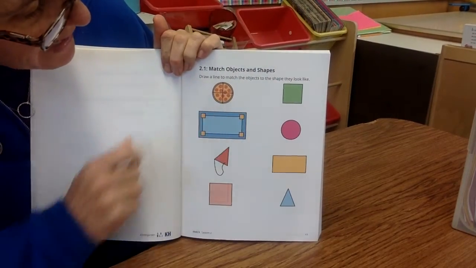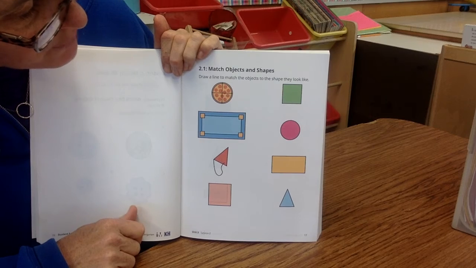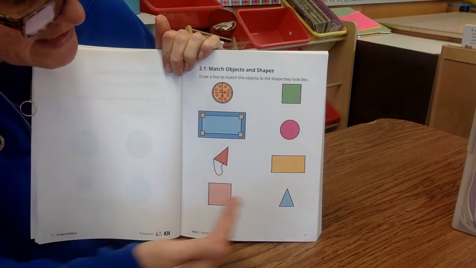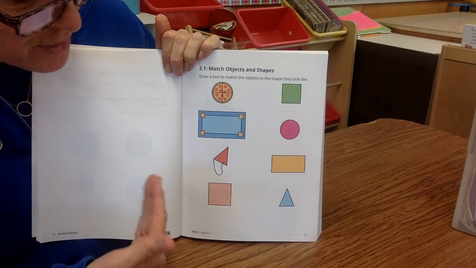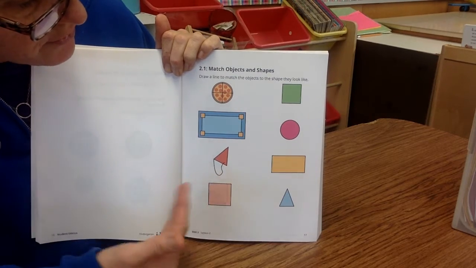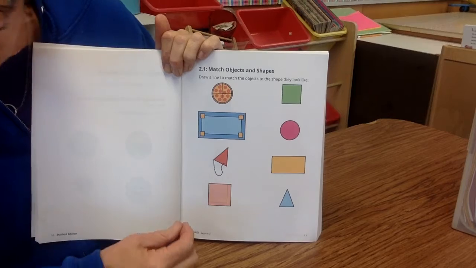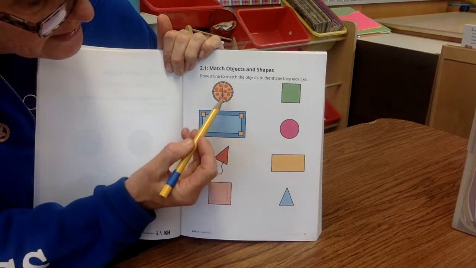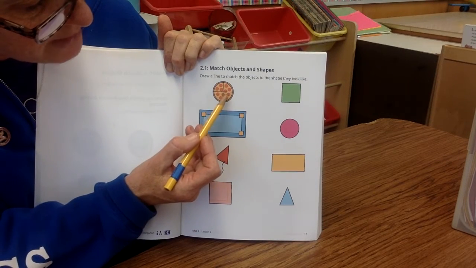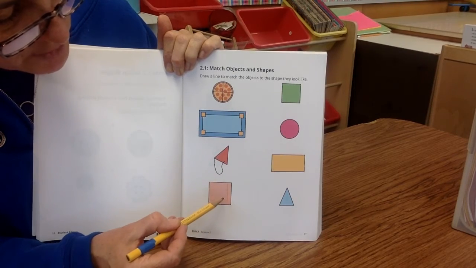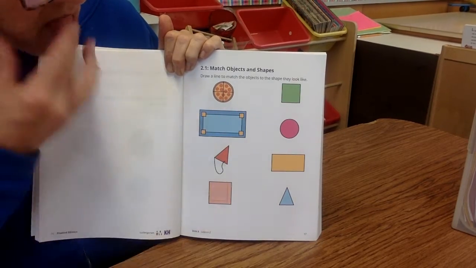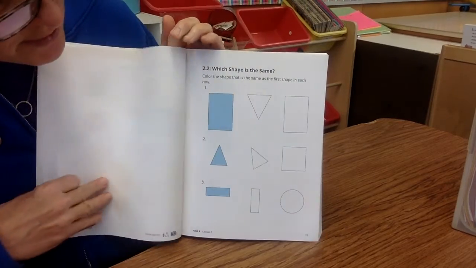Right here it says match objects and shapes. Now we're moving to objects that look the same. When you play which one doesn't belong on the other pages, it's more like what looks different. So here they're just matching. Take a pencil and they can draw a line. Let's see, this pizza is the same shape. They'll draw a line to the circle. Oh, this square is the same shape. Of course, up there. Talk to them and work through that page.